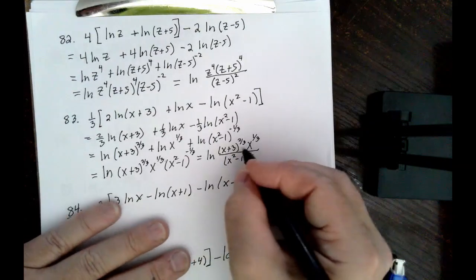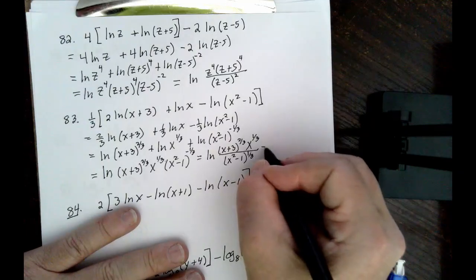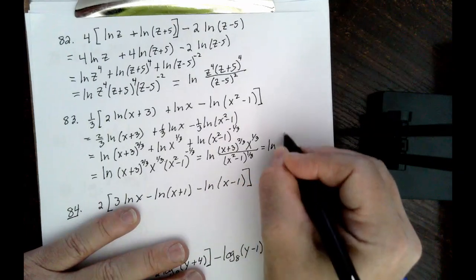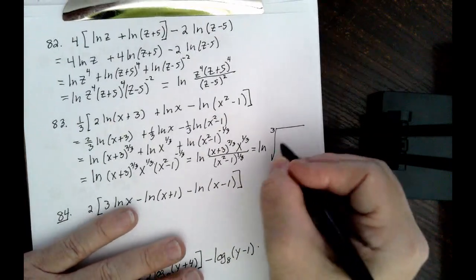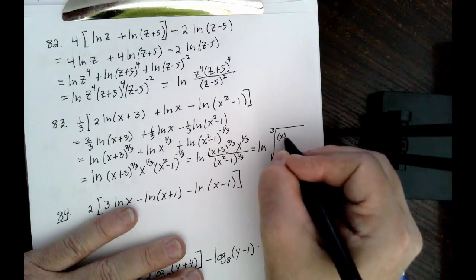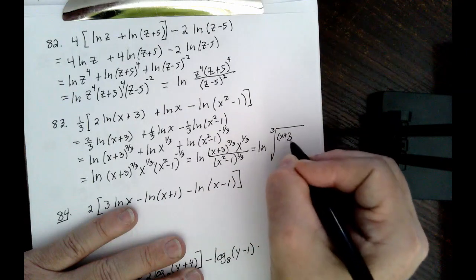Now they're all multiplied by a 1/3 exponent, so you can write that as one big cube root, because that's what 1/3 power is. And that makes this look a little bit nicer.